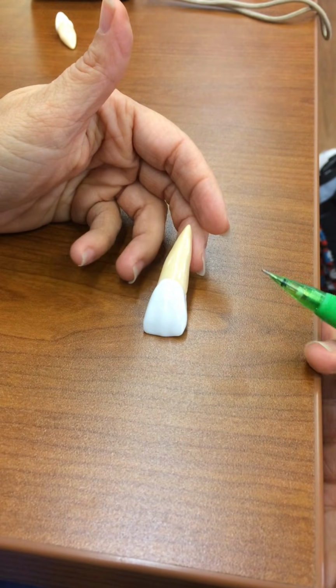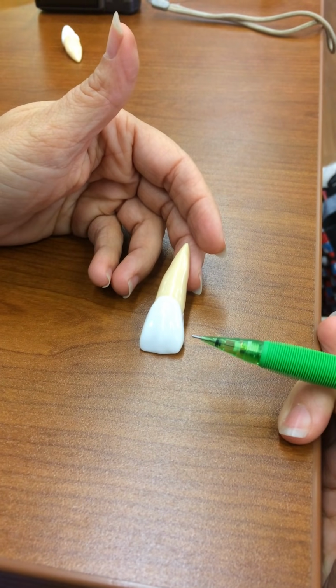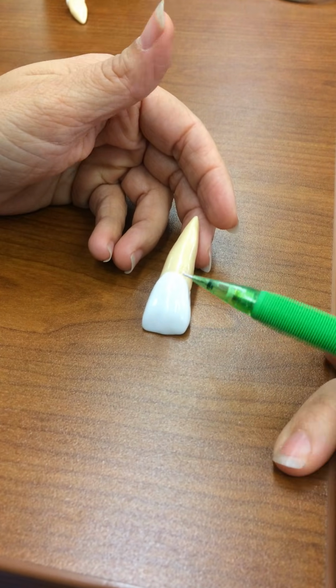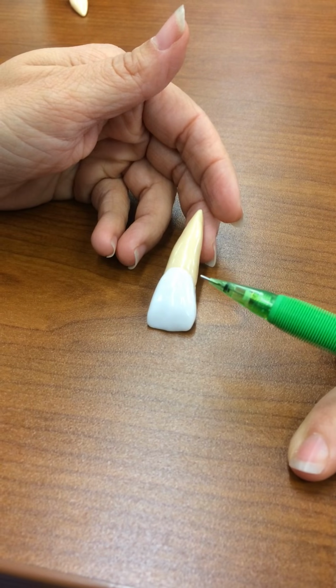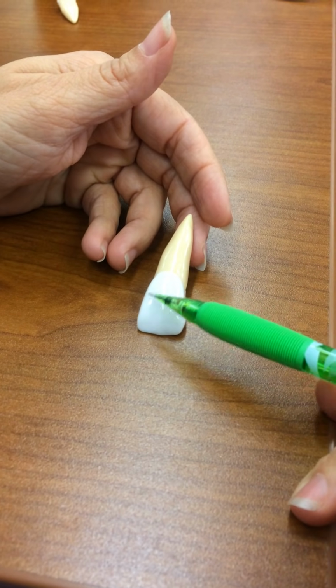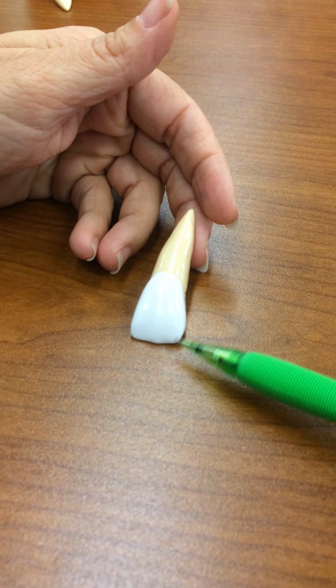Okay, so first thing we see is that this is a maxillary central incisor. Then we need to go about identifying whether or not it is number 8 or 9. So first thing I do to identify that is use the mesial and distal line angles. As you can tell, the mesial line angle is straighter versus the distal, which is more convex.